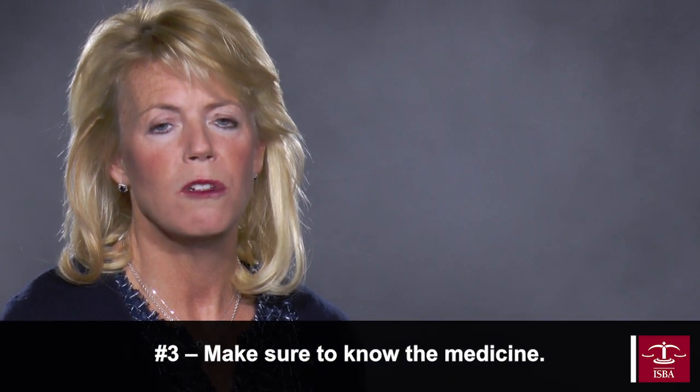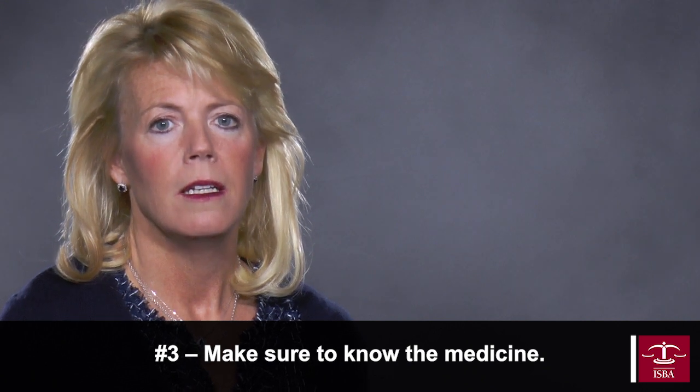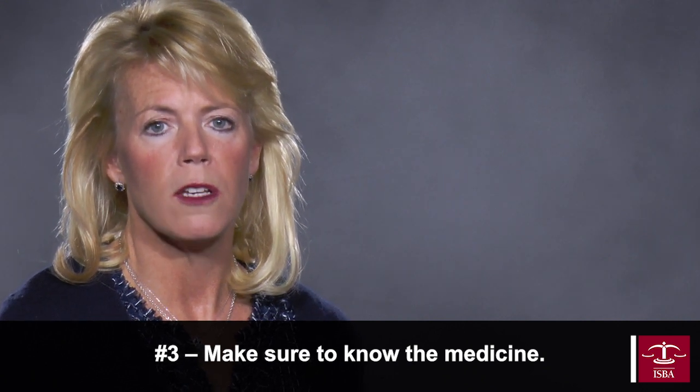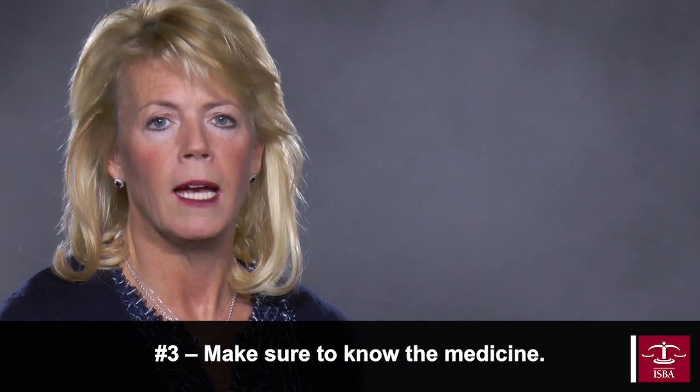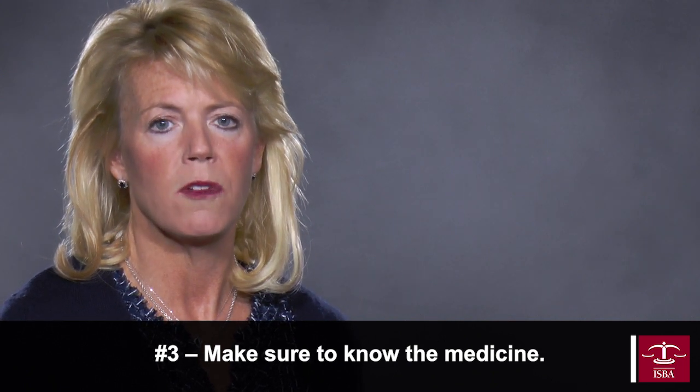My third point would be to make sure you know the medicine. Now, before you filed your lawsuit, you sat down with your expert and he outlined the deviations from the standard of care and helped you understand, more likely than not, where the doctor had performed malpractice. Before the deposition, you will want to research the medicine.